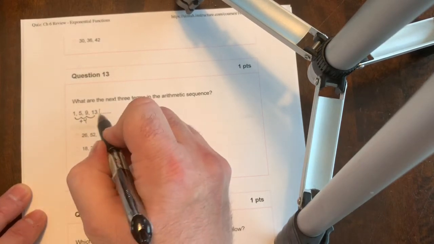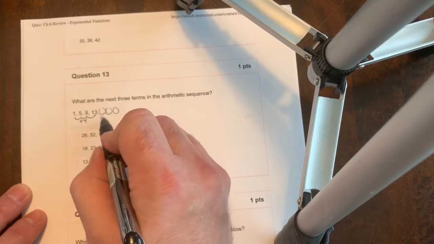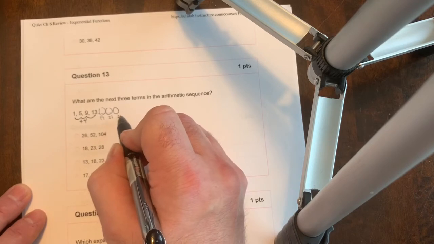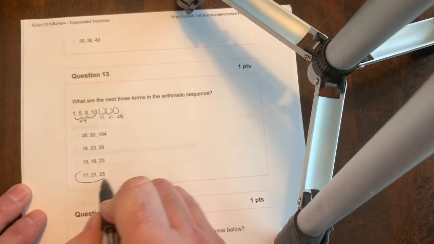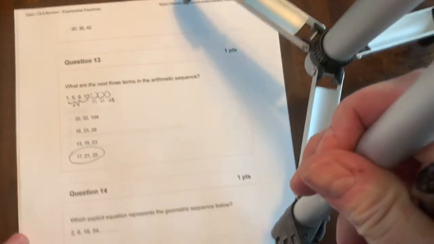And so if I want the next 3 terms again, 13 plus 4 is 17. 17 plus 4 is 21. And so forth. And that's how we get this answer right there. Again, we're just going to follow the pattern. Number 14.